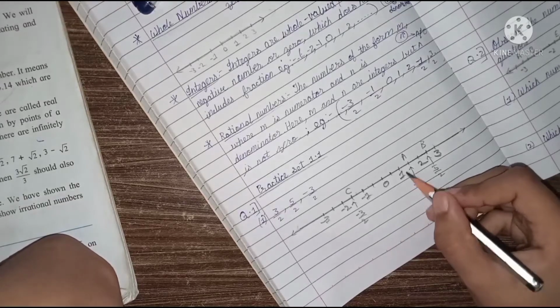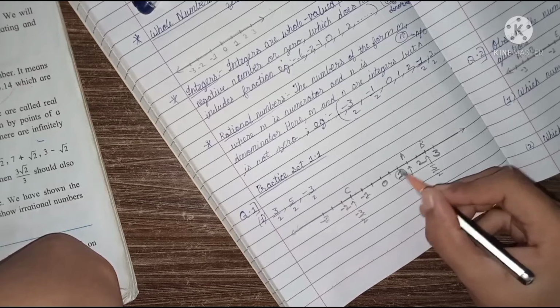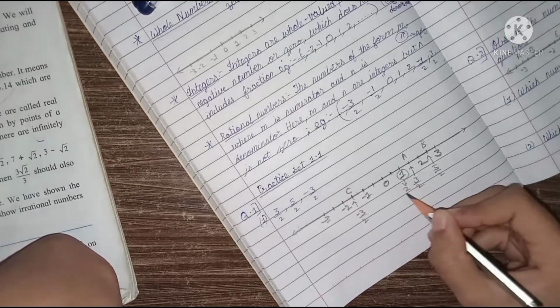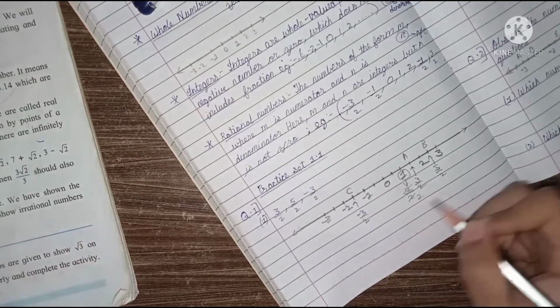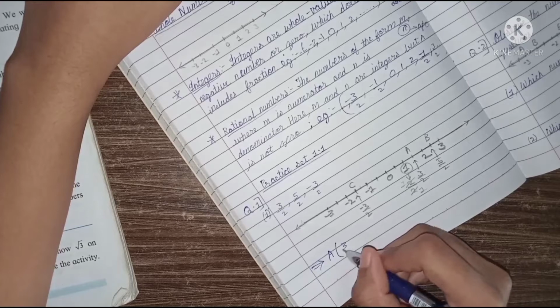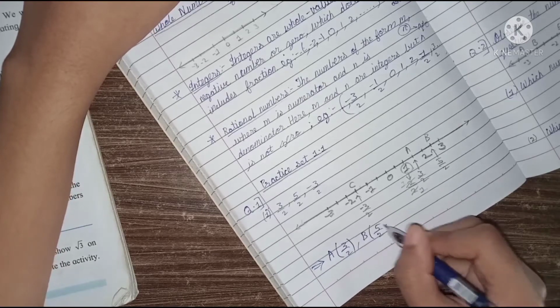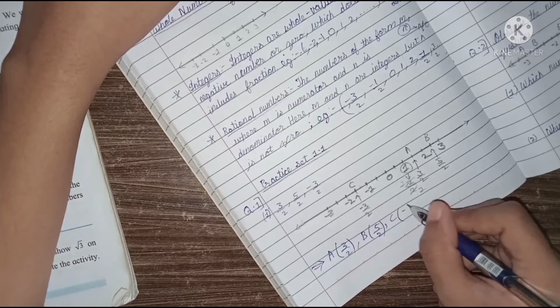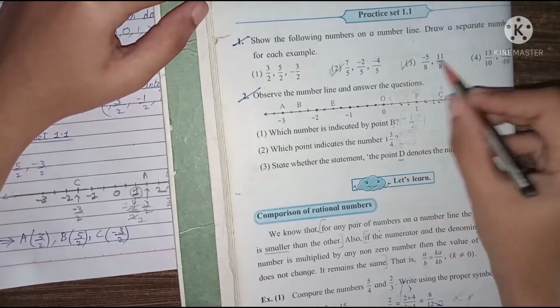Now some students might get confused that I gave this point the name 2 by 2, but 2 by 2 is nothing but 1 itself, because 2 divided by 2 is 1. So need not get confused. So we write the final answer: A is 3 by 2, B is 5 by 2, and point C is minus 3 by 2. Question number 2 and question number 3 we have to do by the same method.